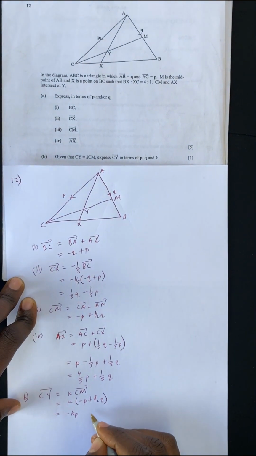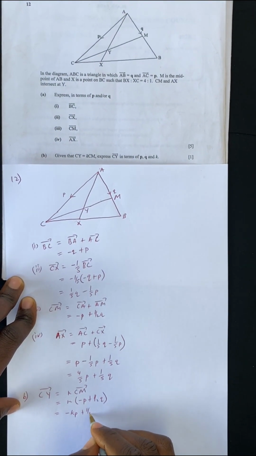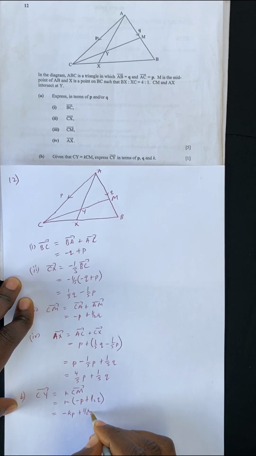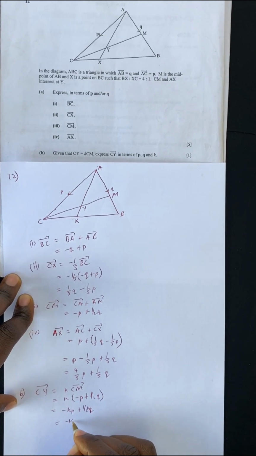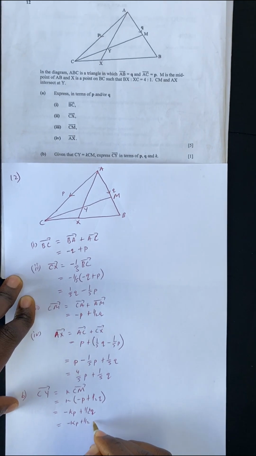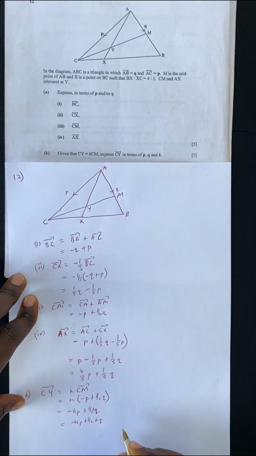K times half Q is plus half KQ. So you get minus KP plus half KQ.